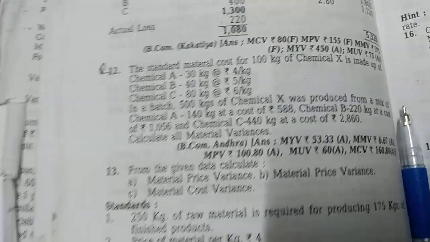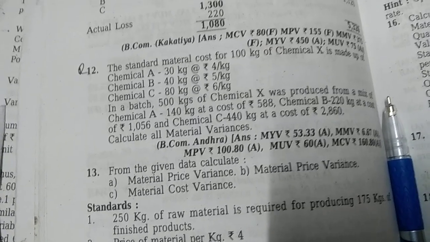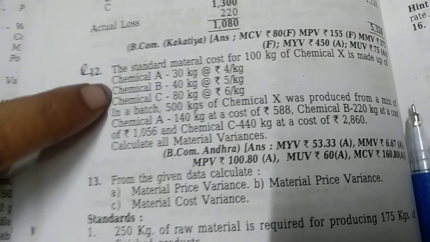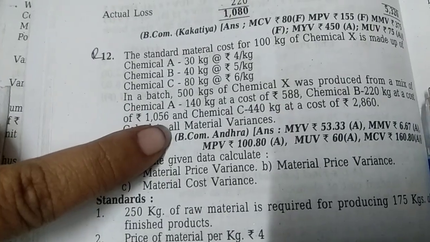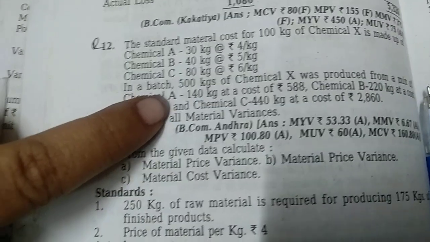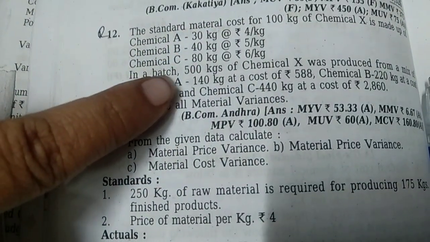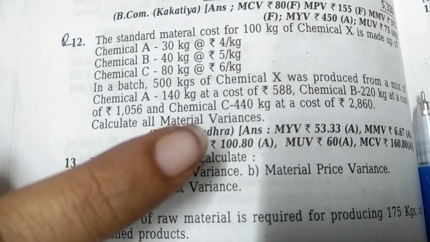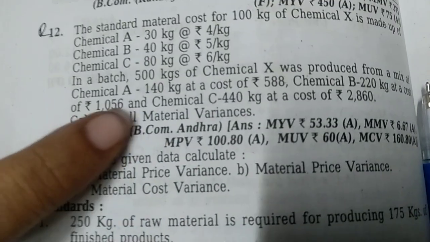So whatever paragraph he is giving us, it is all about the actual production unit. The above part is about the standard, whereas the below part is giving the actual quantity. The standard quantity he gave for 100 kgs, whereas the actual quantity he gave for 500 kgs. So X was to be produced with a mix of A with 140, B with 220, and C with 440. Now he gave the overall price.